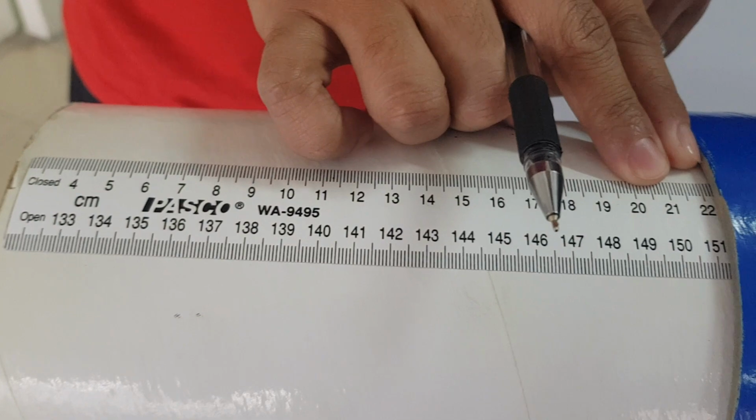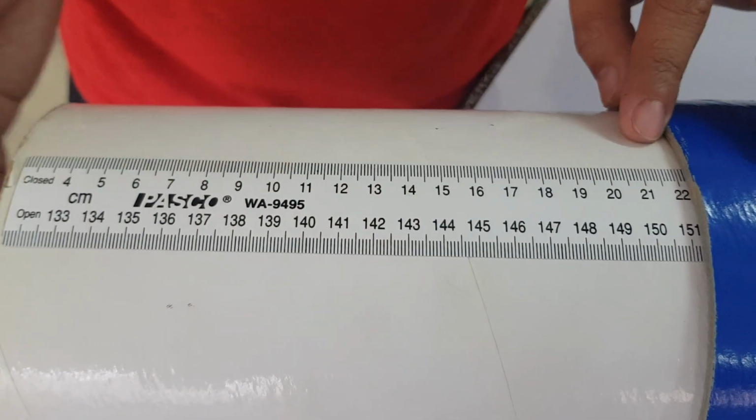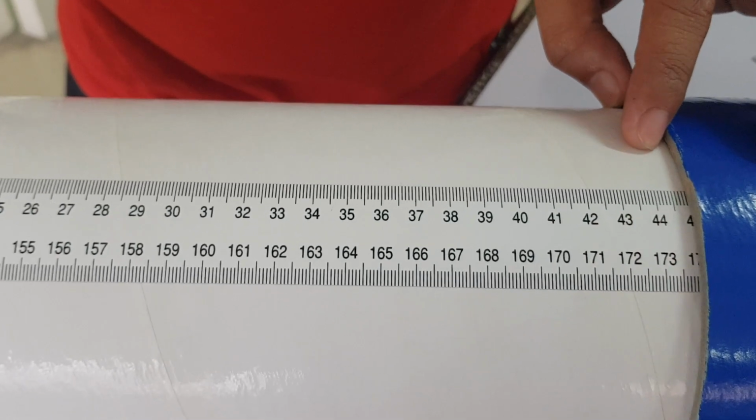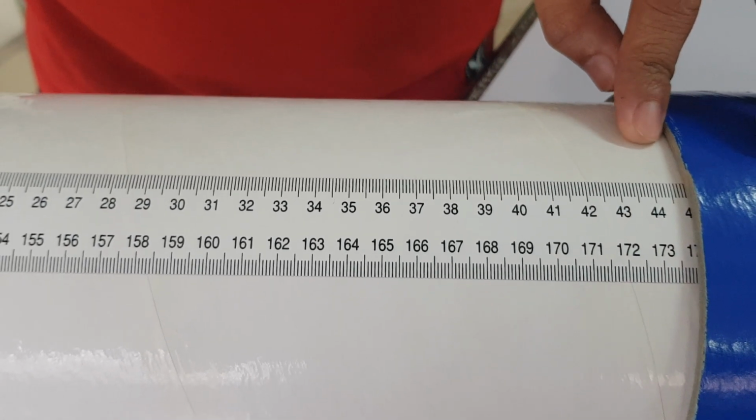So we set a frequency, then find the length of air column that will give the loudest sound.